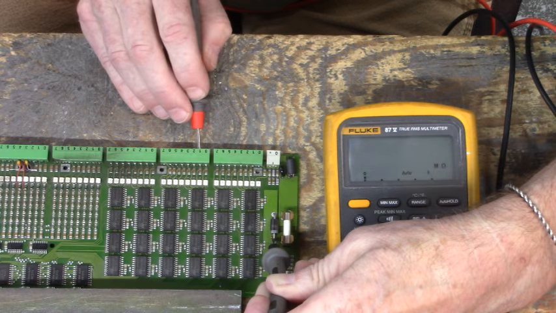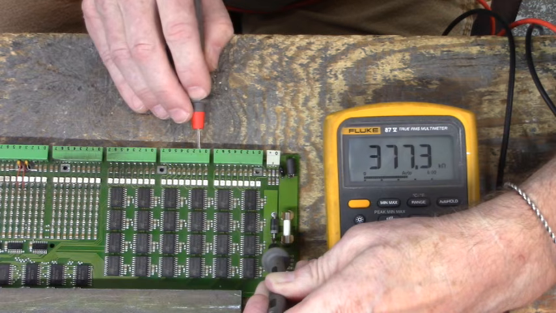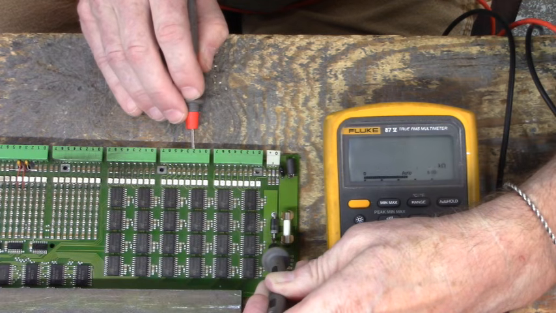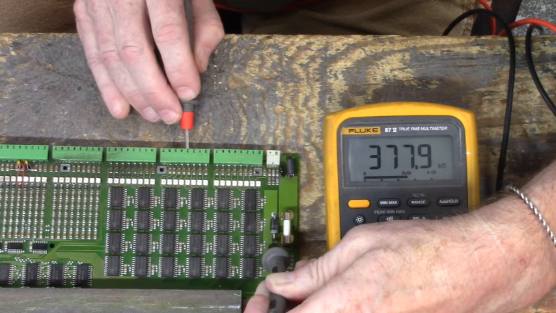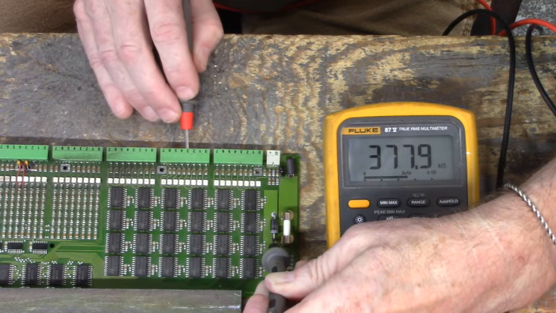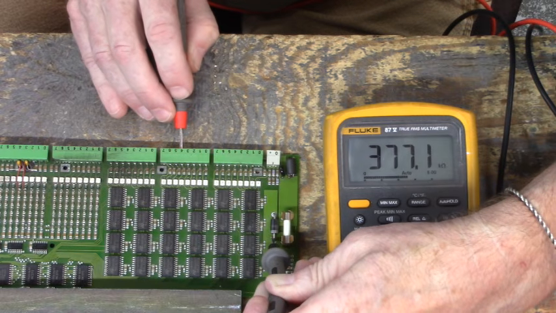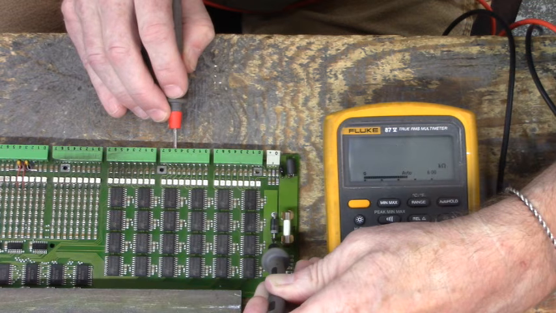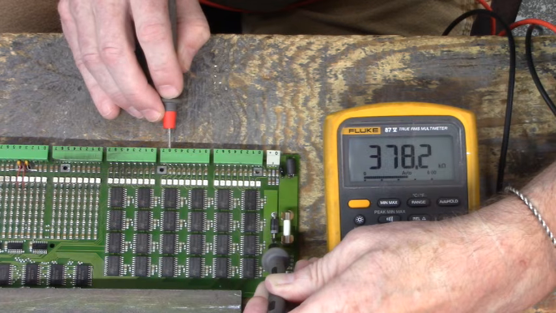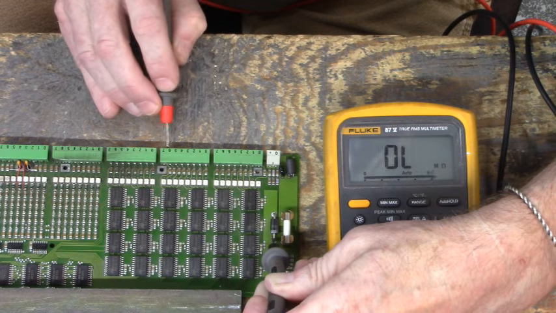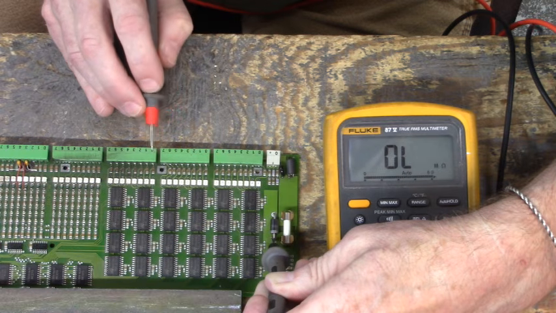376K. 377K ohms, kilo ohms. 377K, so far so good. 378K. This is the different one.